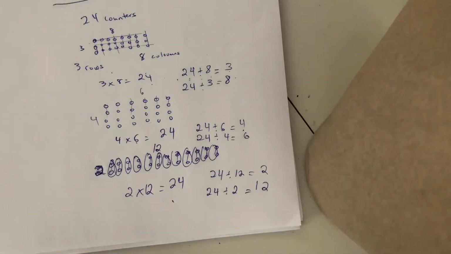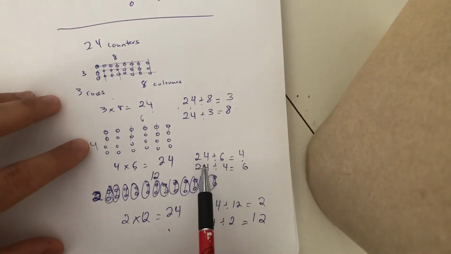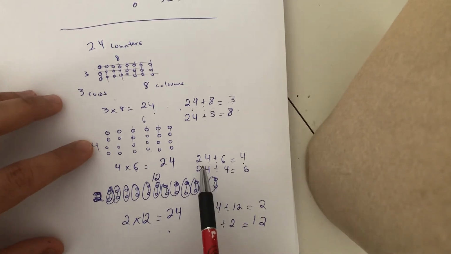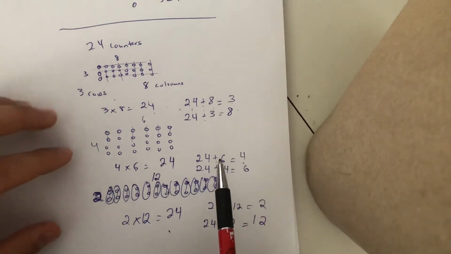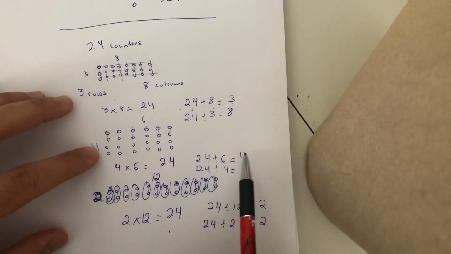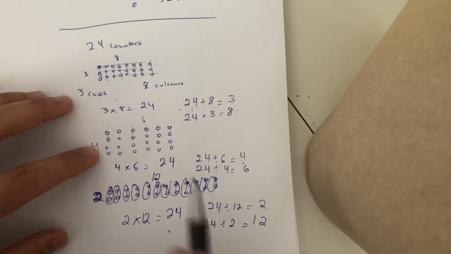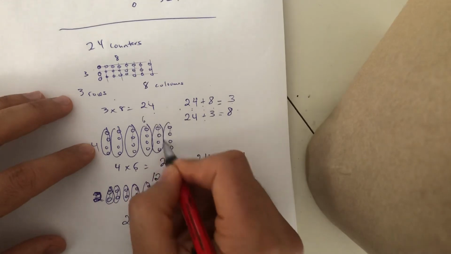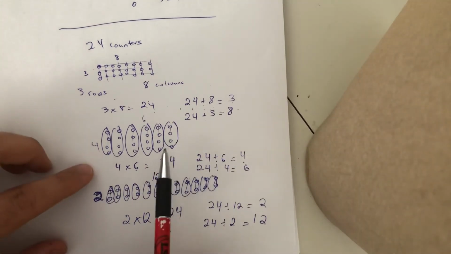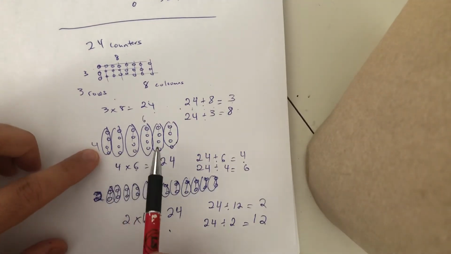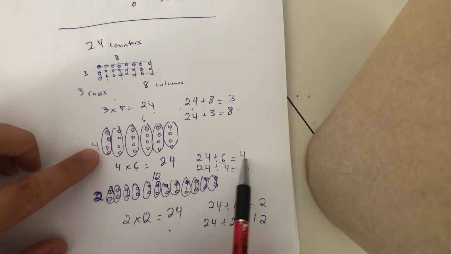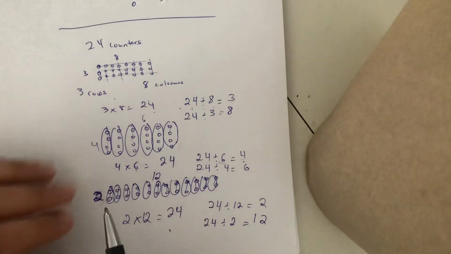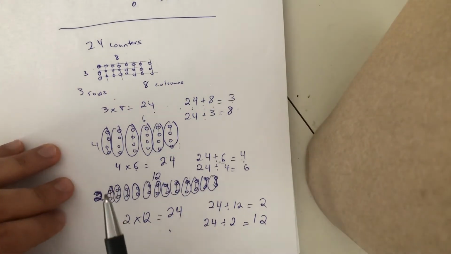Again, we could put them in groups. For example, for this one right here, 24 divided by 4 equals 6, and 24 divided by 6 equals 4. They're both the same. So let's say I'm going to put 4 in each group. So I'm going to put 1, 2, 3, 4, 5, 6. So I put 4, I have 6 groups, 1, 2, 3, 4, 5, 6, 6 groups. Each group has 4, and if I count them all, we have 24 in all.